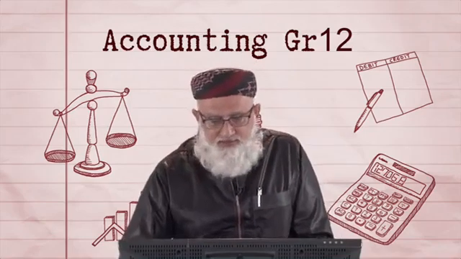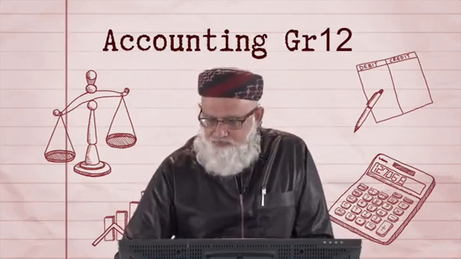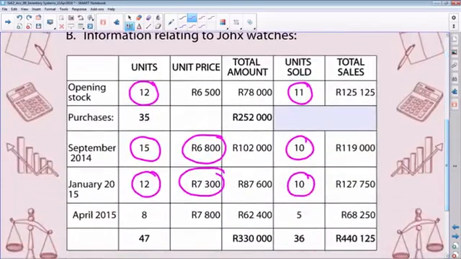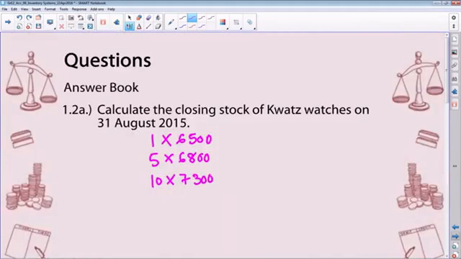Okay, then we had the last one. We had purchased 8 units, we had sold 5 units. That means we had 3 units left over at 7,800. Therefore, 3 units at 7,800. What do we do now? Obviously, we take the values into consideration.